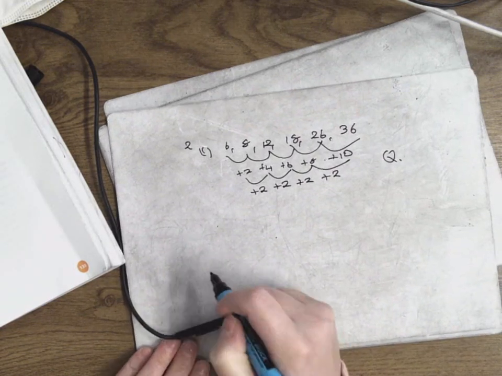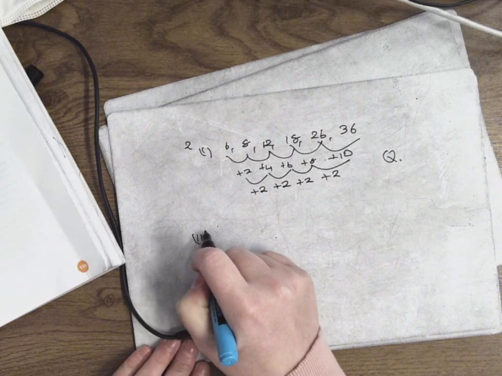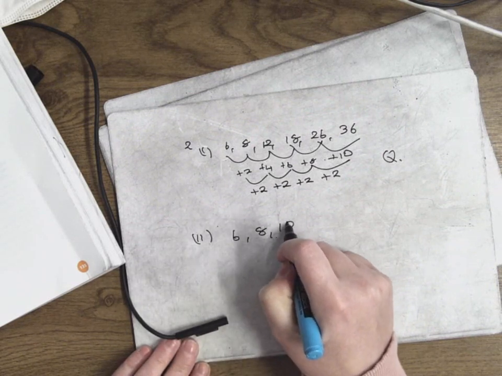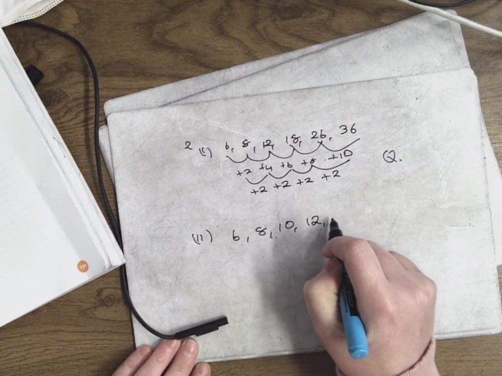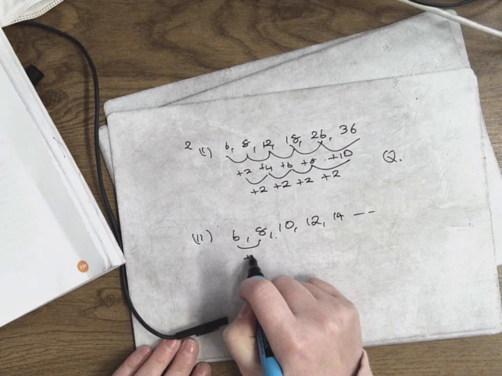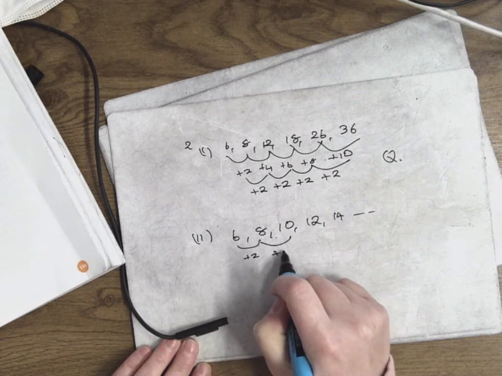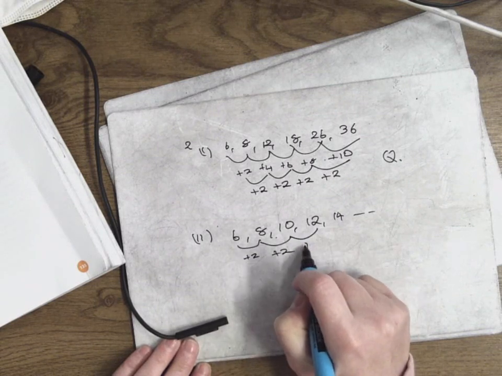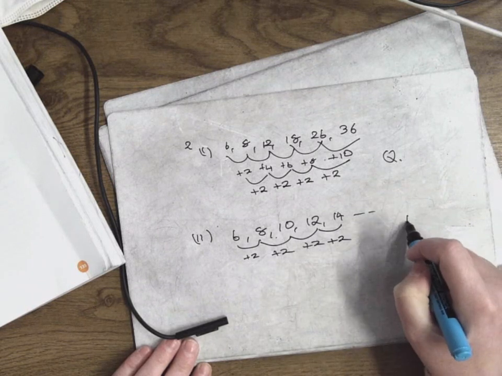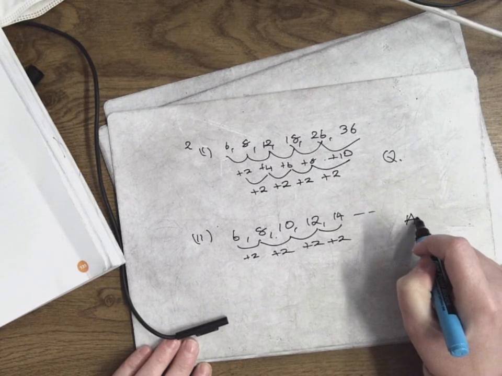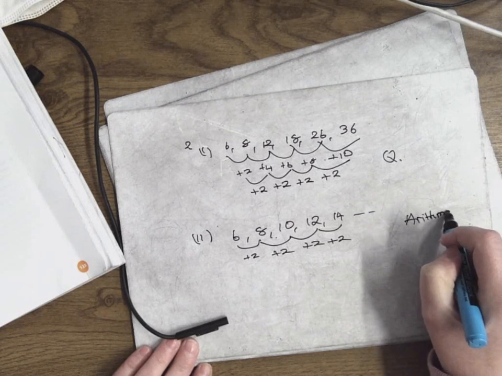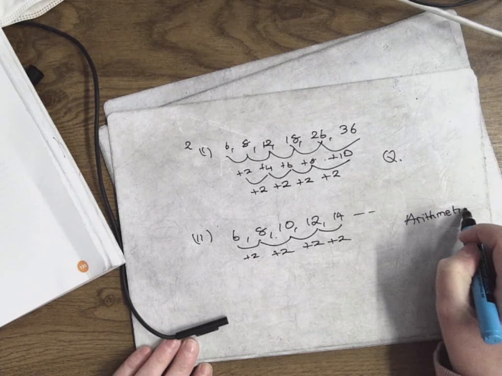Q for quadratic. Okay, the next one: 2, 6, 8, 10, 12, 14, and so on. So add 2, add 2, add 2, add 2. So girls, that is arithmetic, right? This one is arithmetic because the first difference is a constant. They're the ones we were doing at the start of the chapter.